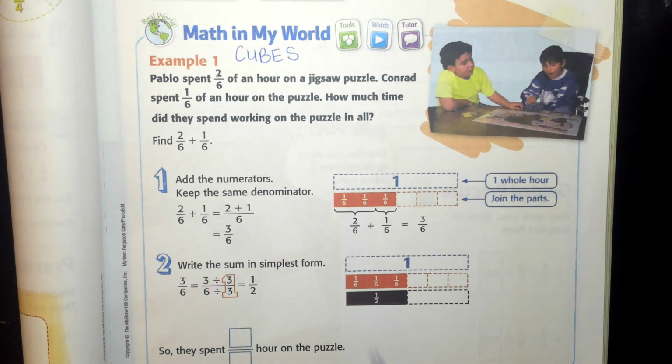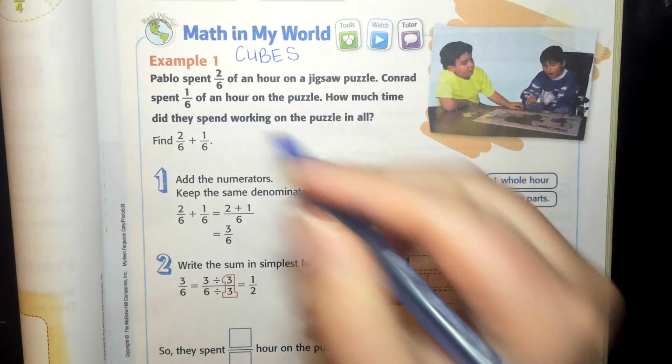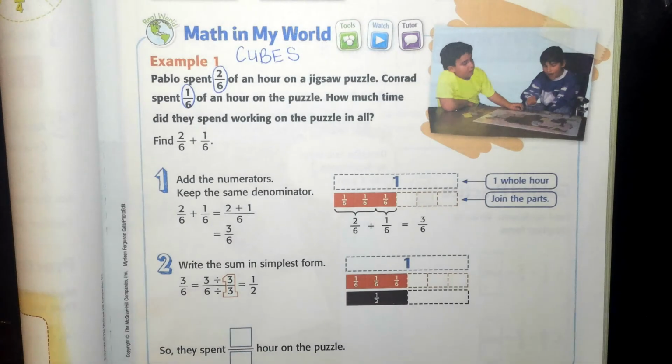So the first step in CUBES is to circle the numbers. So just skimming over this question, I know that I'm talking about 2/6 as one of my numbers and 1/6 as one of my numbers. So I circled both of those.